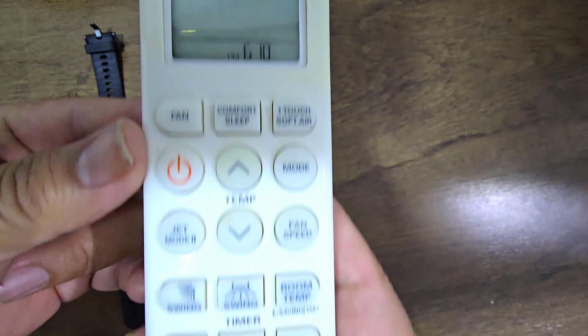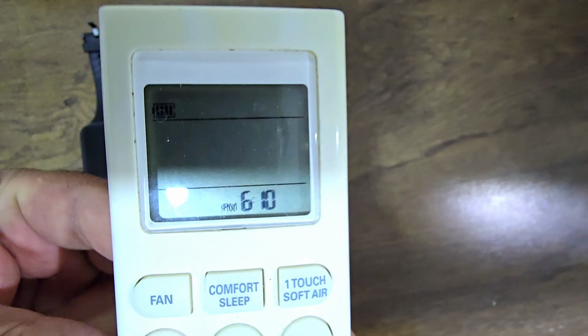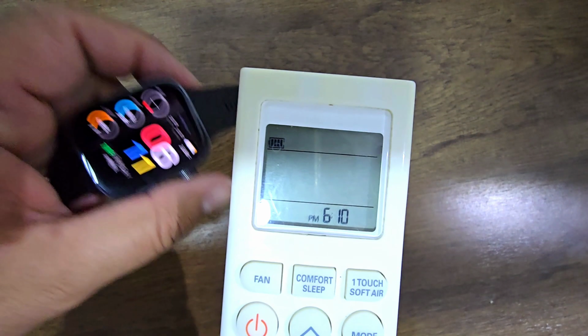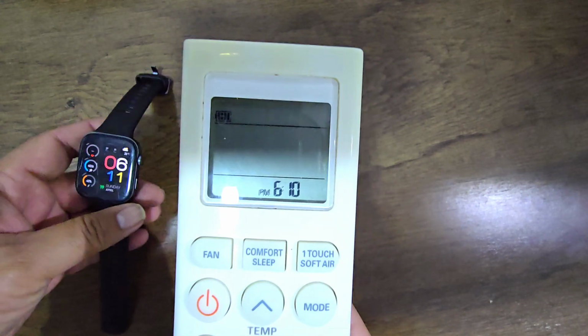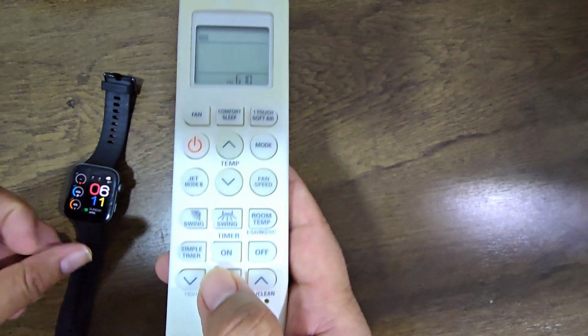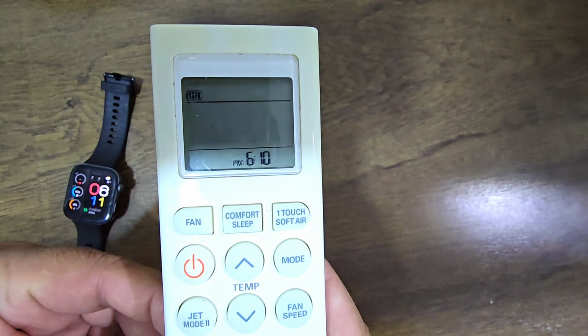Just press set clear again. So now see, I press set clear again. Our time is 6:10. What is our time here? 6:11. Okay, 1 minute difference, but it's fine. So this is the key, set clear. Just press it for 3 seconds.